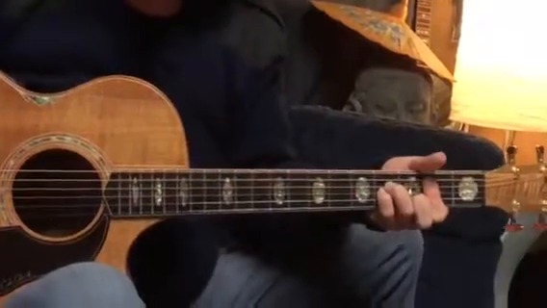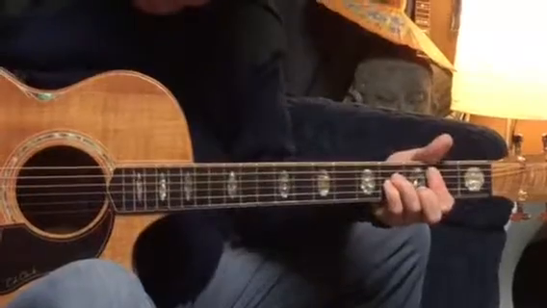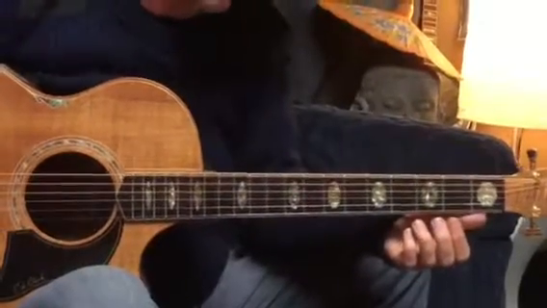You can hear they're the big kind of movements in the key. So that's a start. You just do that.